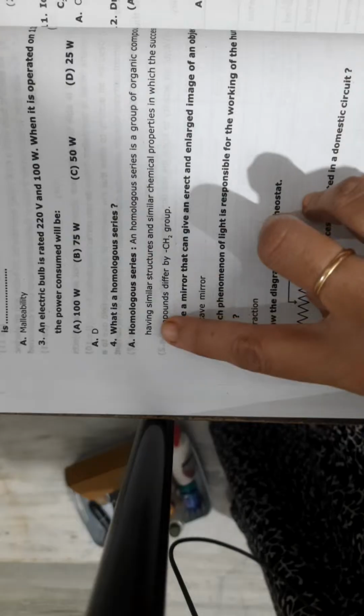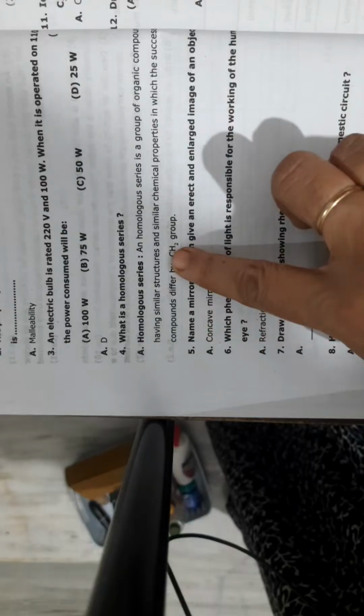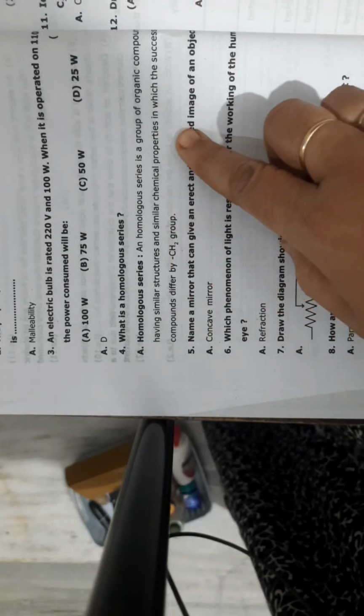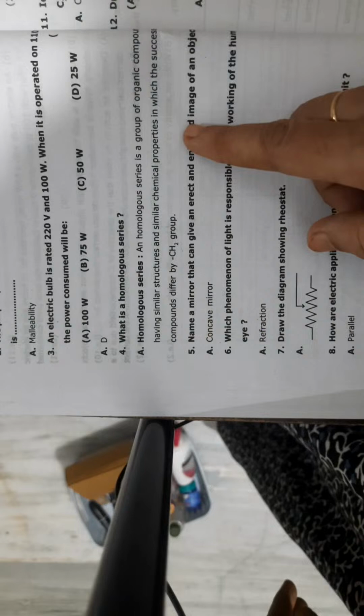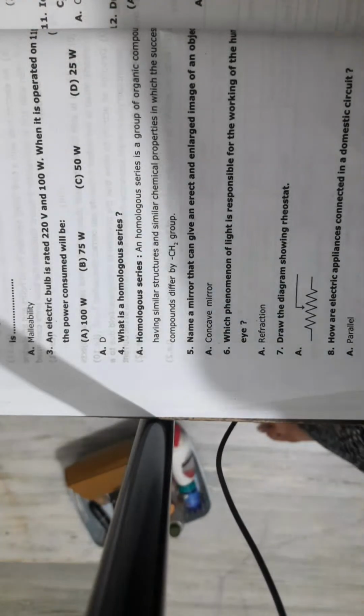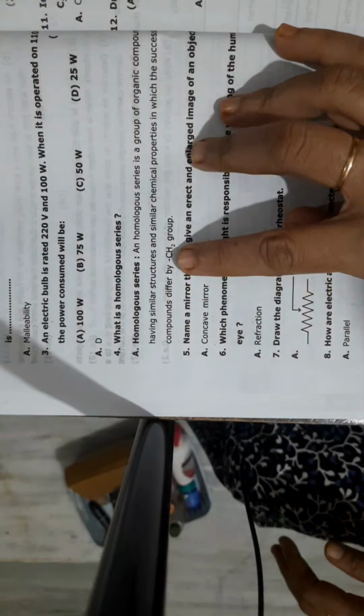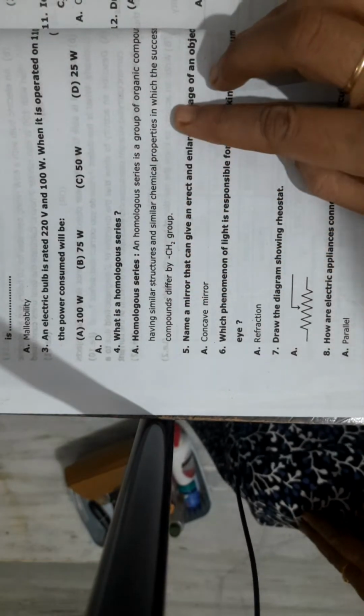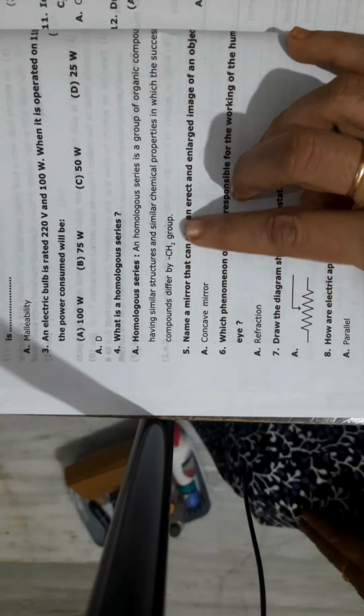What is homologous series? Homologous series is a group of organic compounds having similar structure and similar chemical property. Here structure is similar and the chemical property is also similar, and they differ by CH2 unit. In a homologous series, the successive compounds differ by CH2 group.